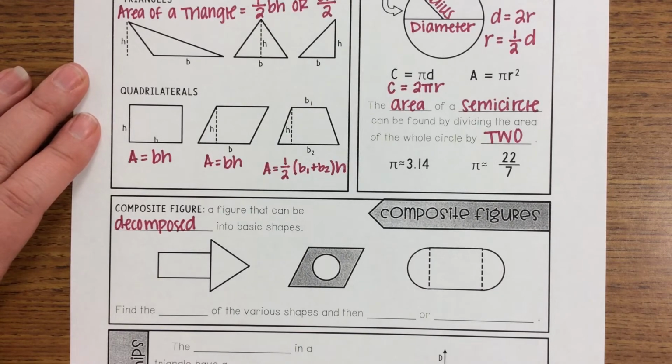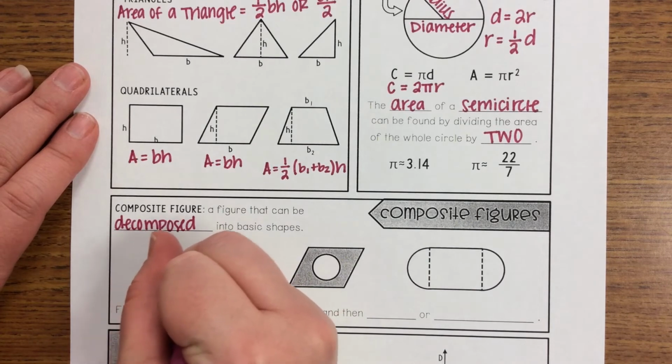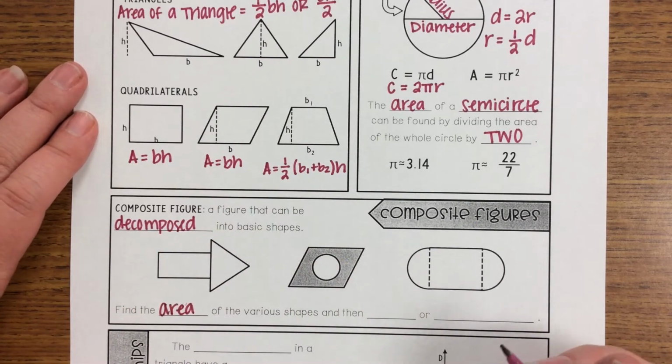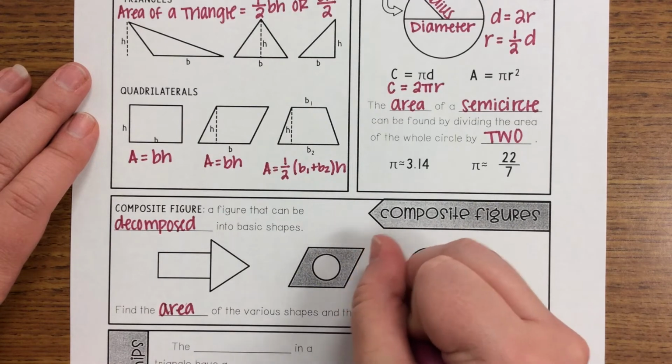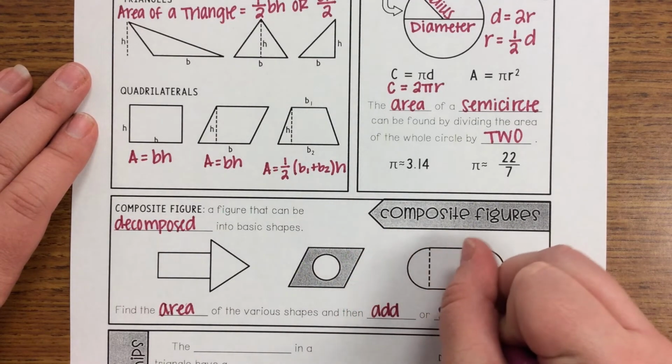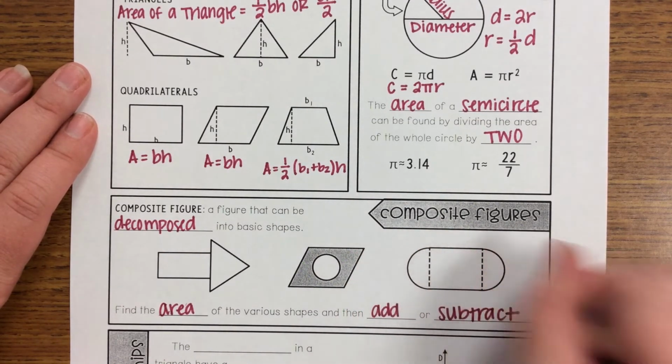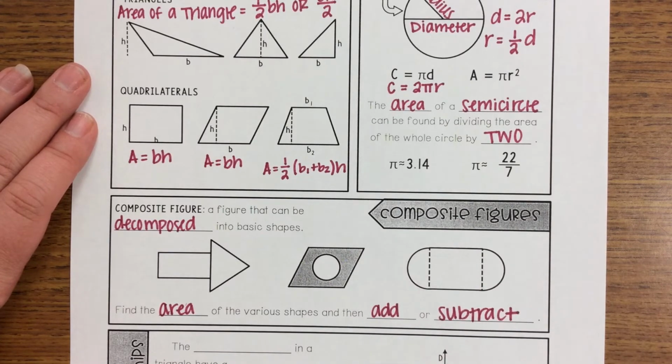So in order to find the area of a composite figure, we first need to find the area of the various shapes, and then we will add or subtract based on the type of problem we're working with. So if we're asked to calculate the total area, like we might be in these two figures here, then we would add. If we're asked to calculate the area of the shaded region, like we might be asked to do with this figure here, then we would subtract, okay?